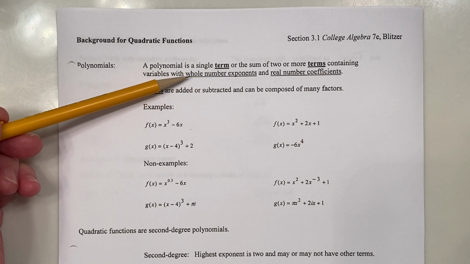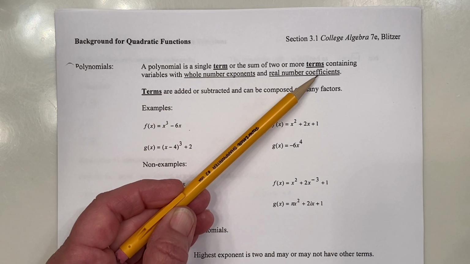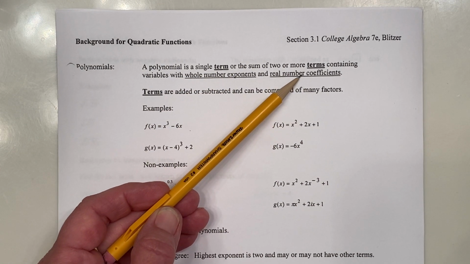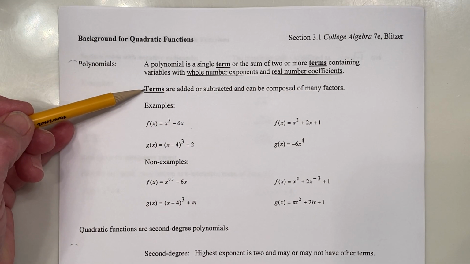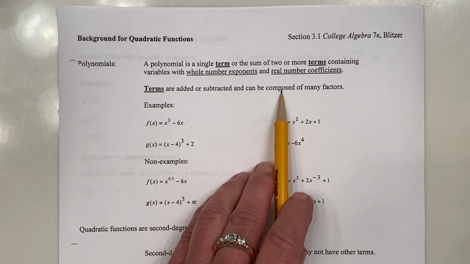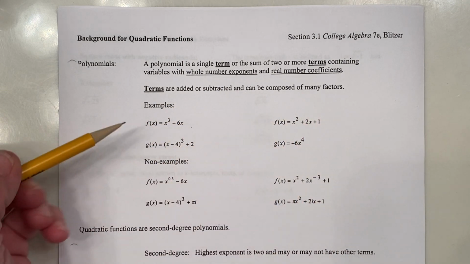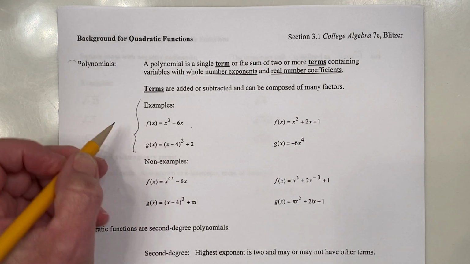We can't have any exponents that are negative numbers. And our coefficients have to be real numbers. They can't be imaginary. So just a quick reminder about terms. Terms are what we add or subtract, and they can be composed of many factors. So here we have some examples of polynomial functions.